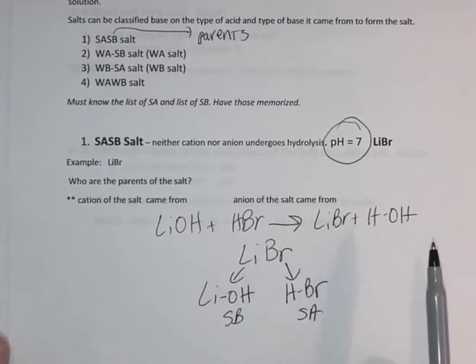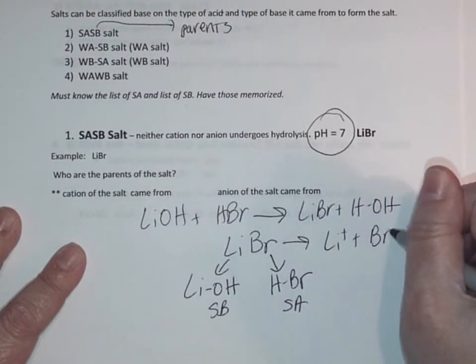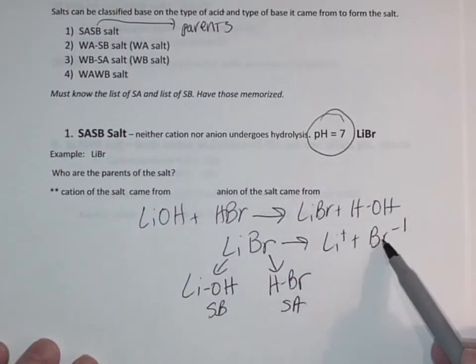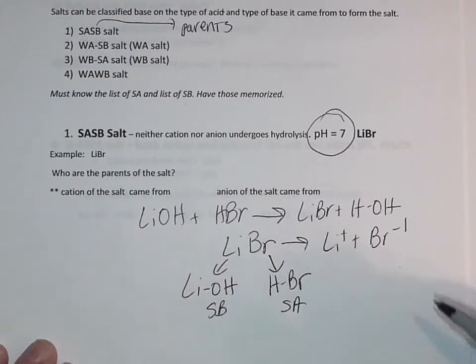None of these ions from the salt, these salts 100% ionized, none of these will go on to react with water at all, to do a hydrolysis reaction.